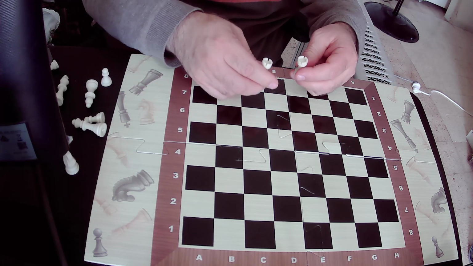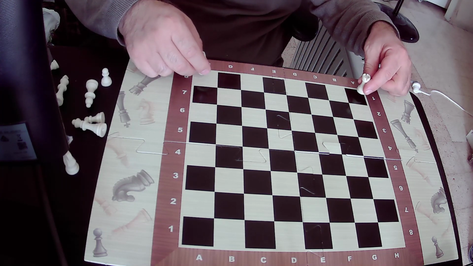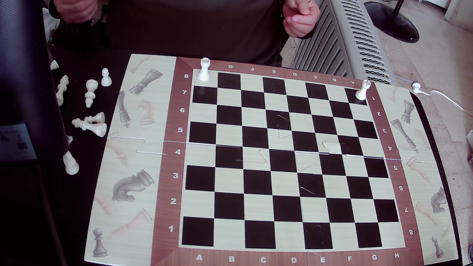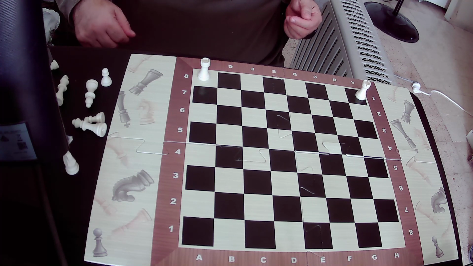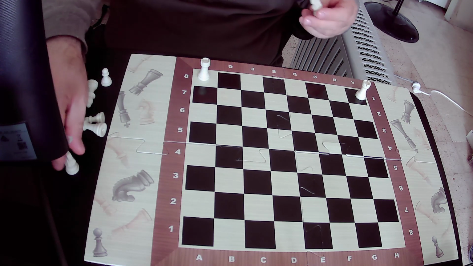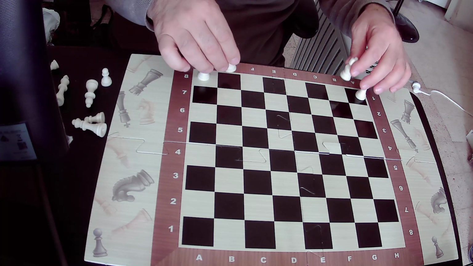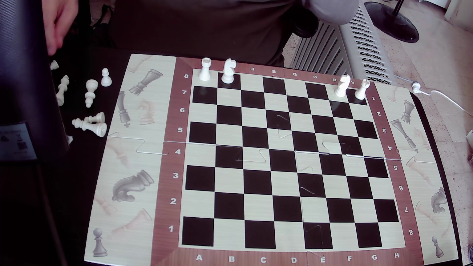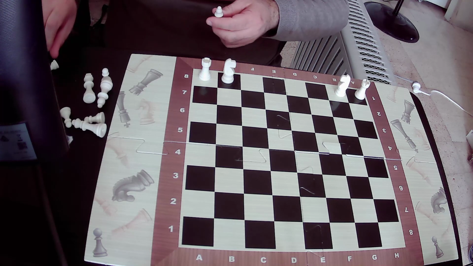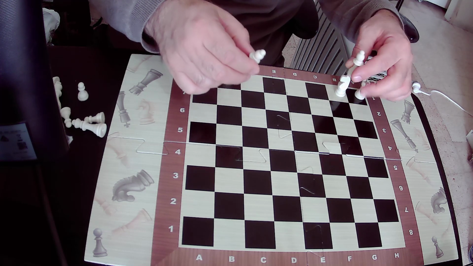Okay, these are the rooks, and we should place them in the 2 outermost squares in the first row, as I have already explained. Then 2 knights, those are the knights, and we should place them here. Then 2 bishops, we should place the bishops here.